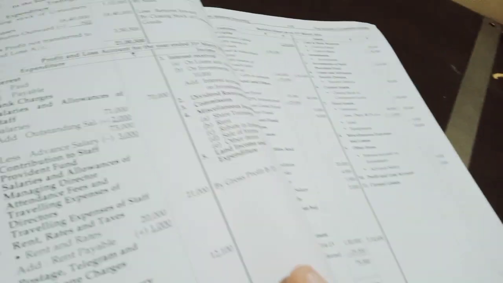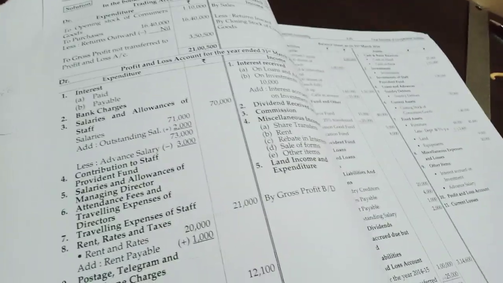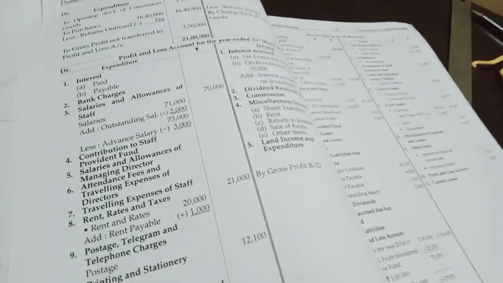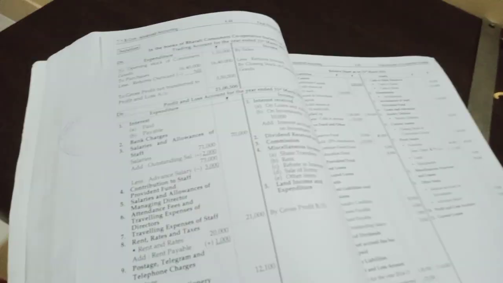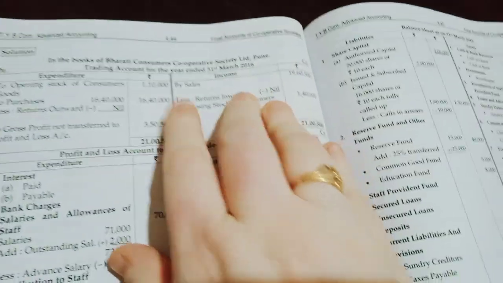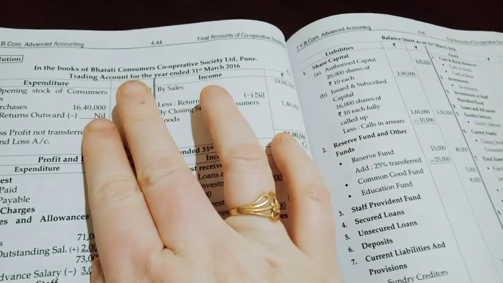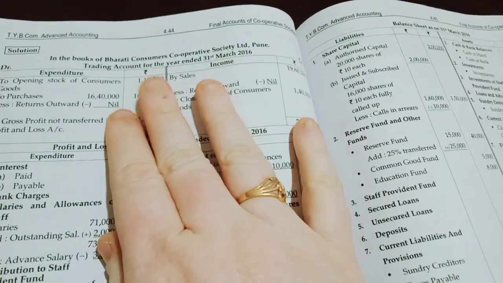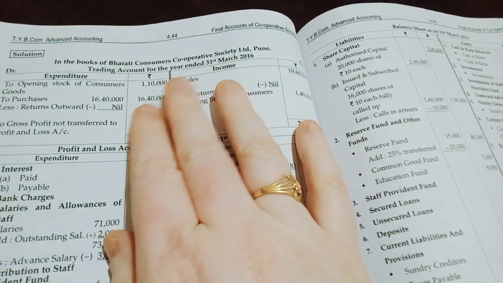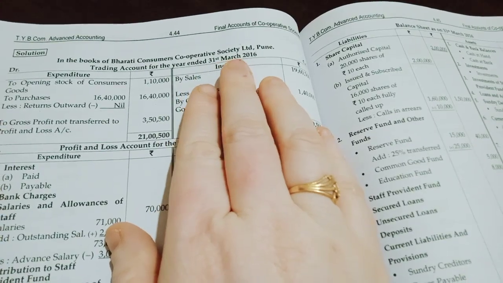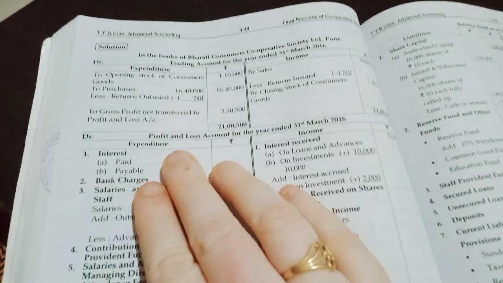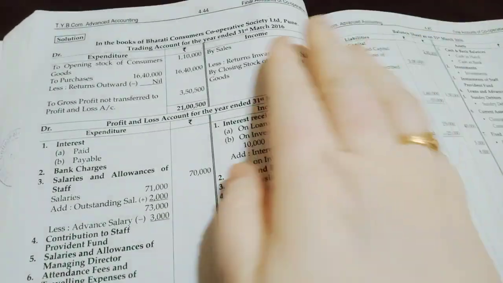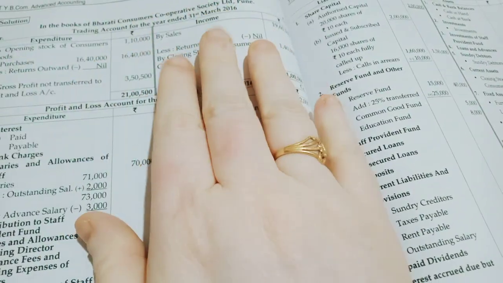Clear to it? Okay, now we'll prepare profit and loss account format and balance sheet format. Then we'll proceed further with the solution part of it. First, we have to prepare trading account. In the books of Bharti Consumer Cooperative Society Limited, Pune, trading and profit and loss account for the year ended 31st March 2016. Trading account is as usual, that is expenditure, income.